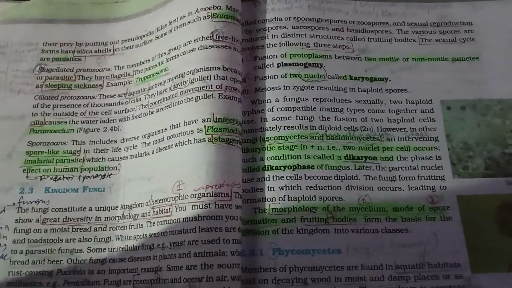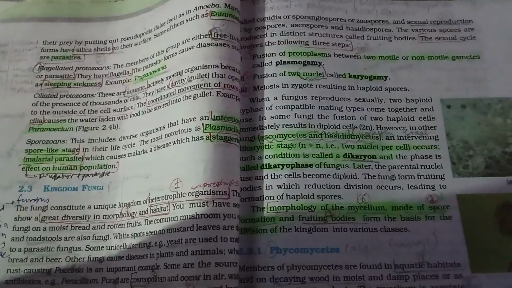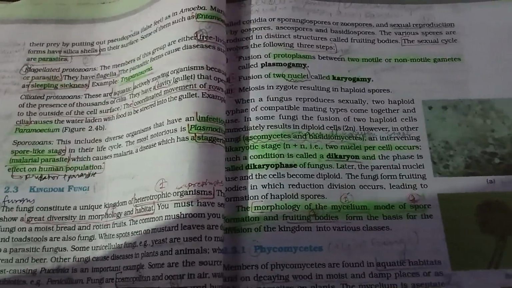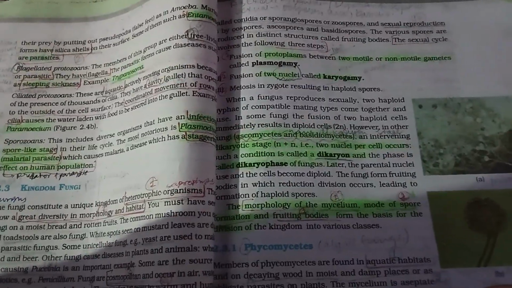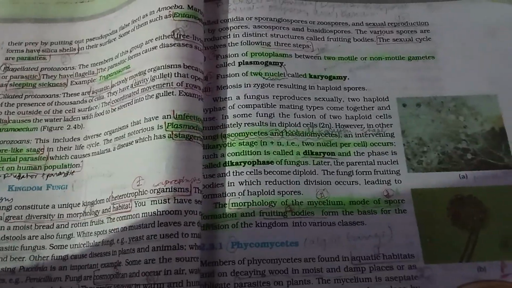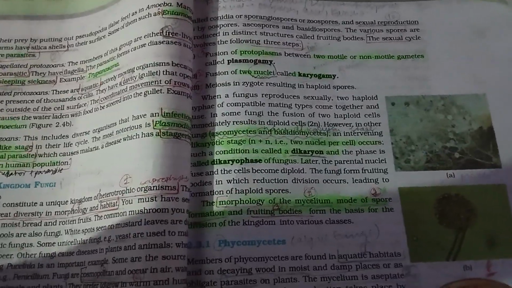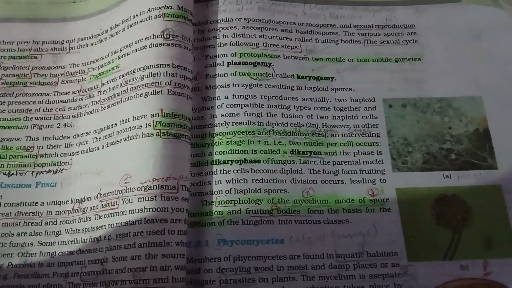Now, the second classification is flagellated. Flagellated means they have flagella, and they are either free living or parasitic. They cause sleeping sickness, and an example is Trypanosoma. Next is ciliated protozoa. Ciliated protozoa are aquatic. They have a cavity, the gullet, that opens to the outside of the cell surface. The coordinated movement of the rows of cilia helps move water laden with food particles into the gullet.